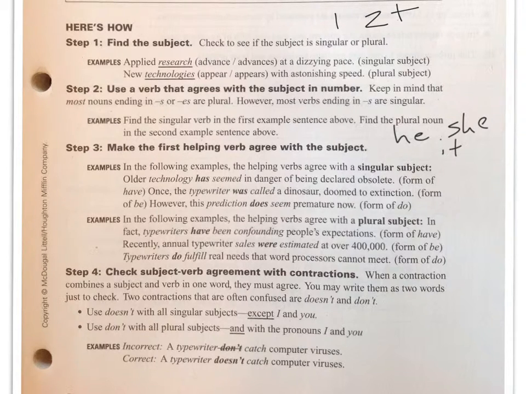Okay, examples. Older technology has, so it has, seemed in danger of being declared obsolete. That's a form of have.